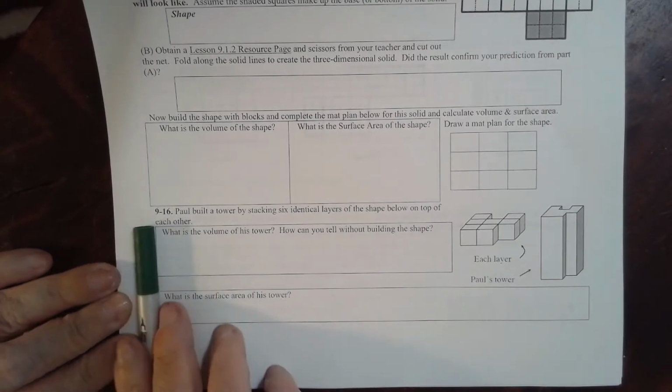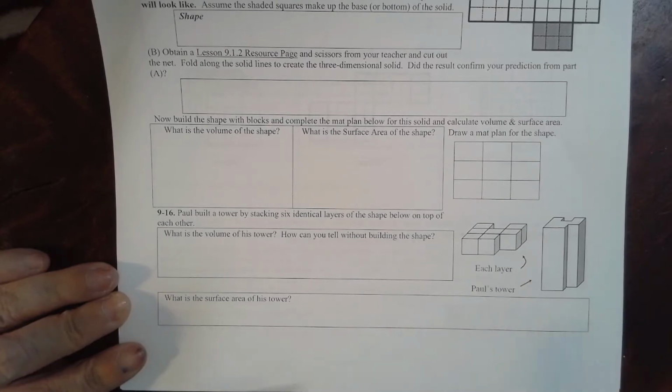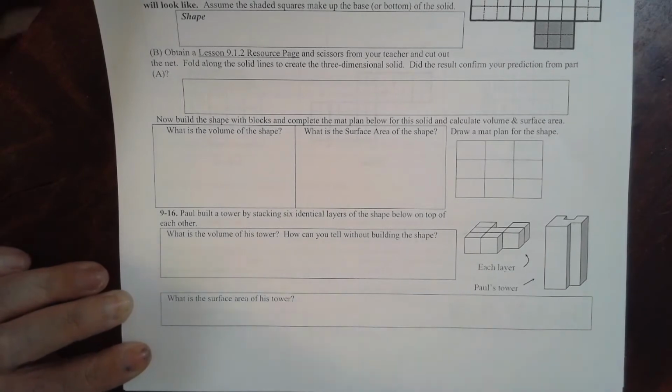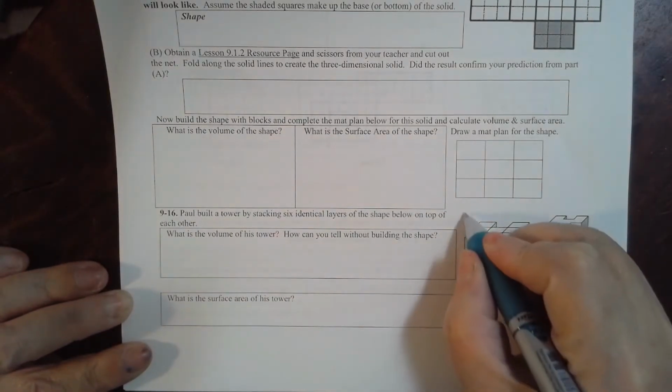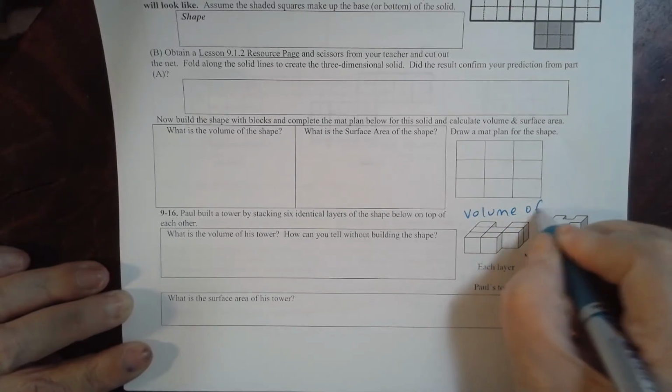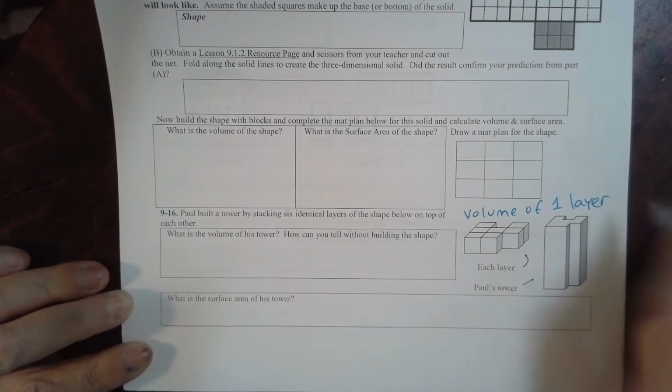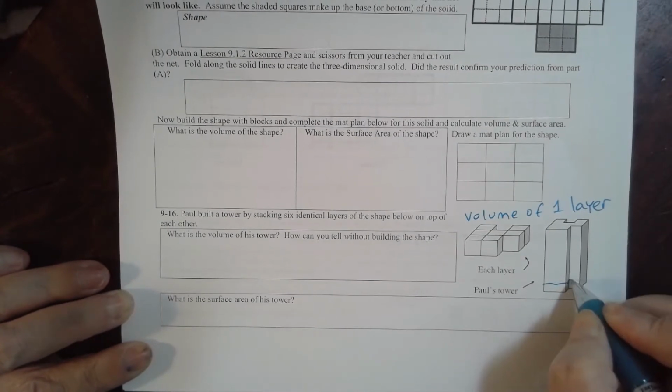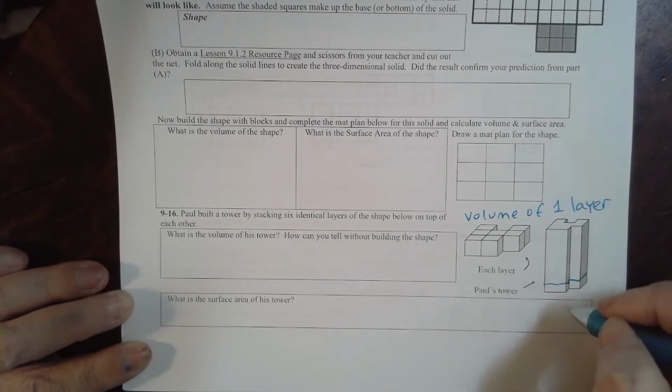All right, so one of the things I wanted to emphasize here is that finding the surface area and the volume can be really, really critical. And one of the big things they're trying to make you understand here on problem 16 is that if I want to find the volume of an object like this, I need to be able to figure out the volume of one layer, because there really are a bunch of layers here.